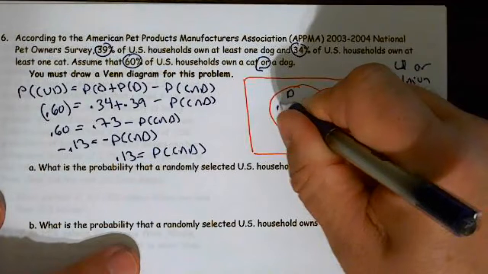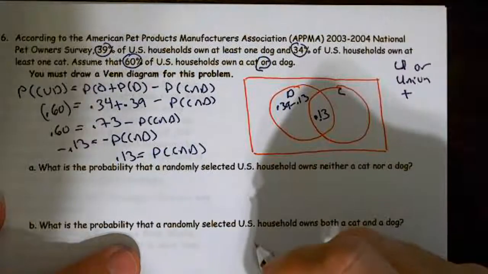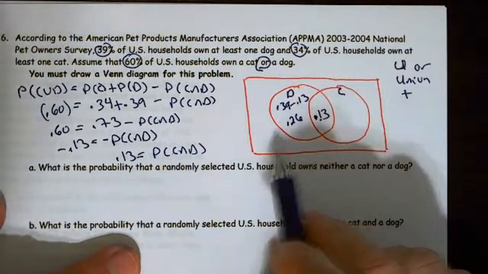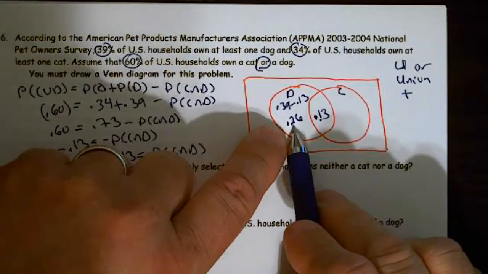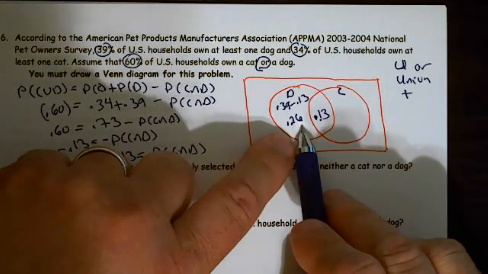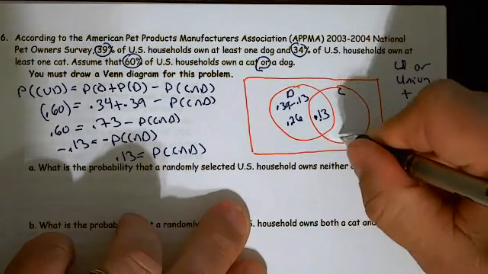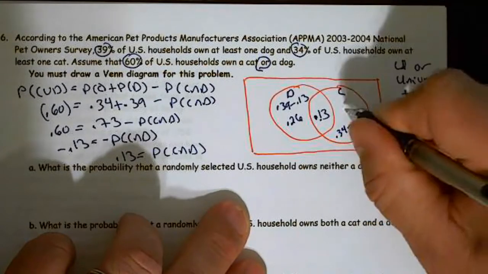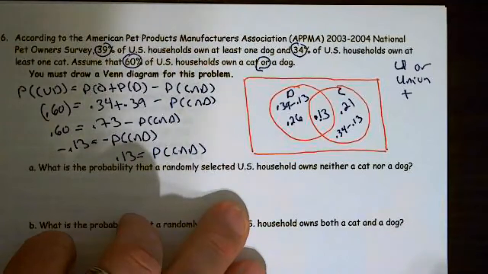So this is going to be 0.39 minus 0.13. When I do that, I end up getting a probability of 0.26. This 0.26 means this is the probability of having a dog but not having a cat. So this is the probability of only having a dog. All right, for cat, it's going to be 0.34 minus 0.13. So the probability of only having a cat is 0.21.